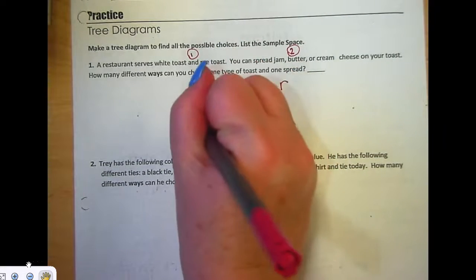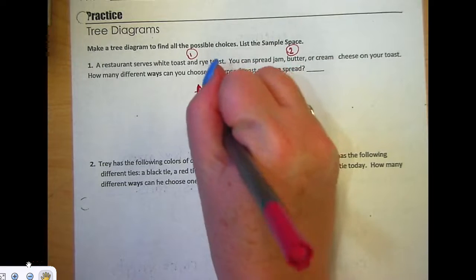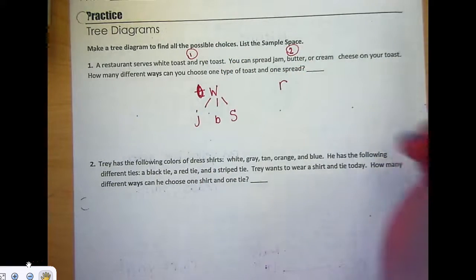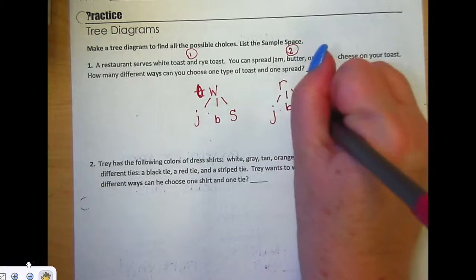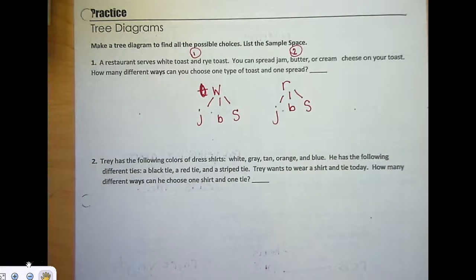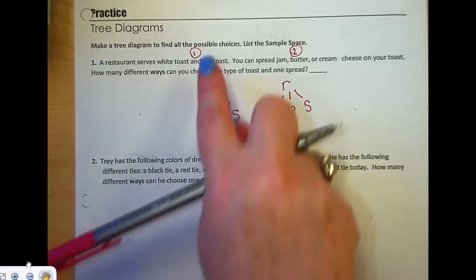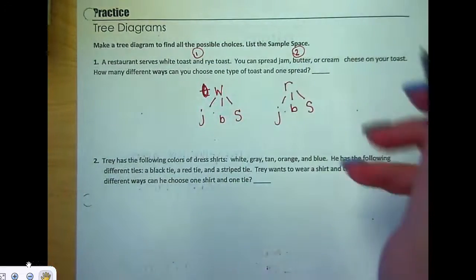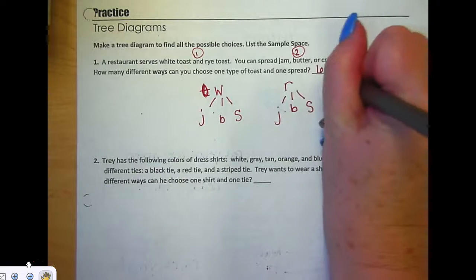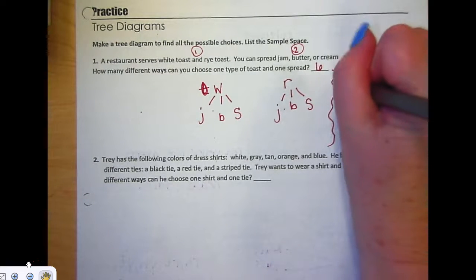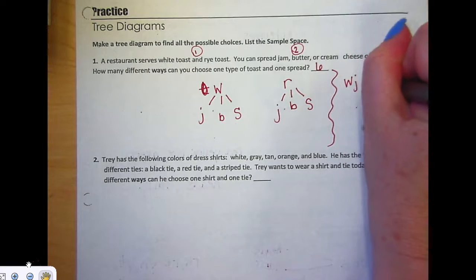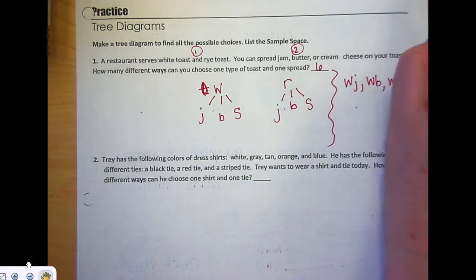And then you can either have jam, butter, or a spread. Then on the rye, you could either have jam, butter, or a spread. So how many different outcomes are there? 6. So there's 2 here and 3 here. 2 times 3 is 6. Let's list a sample space now. White with jam, white with butter, white with spread.